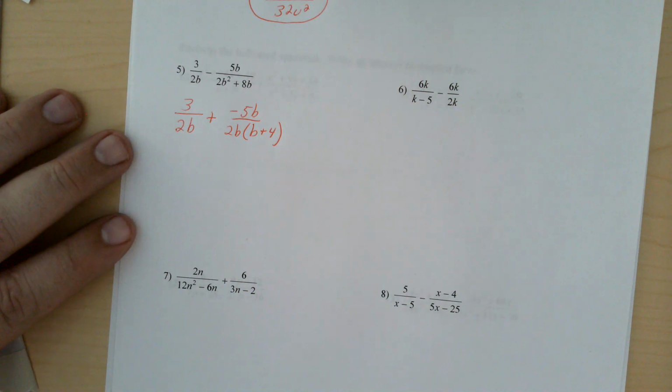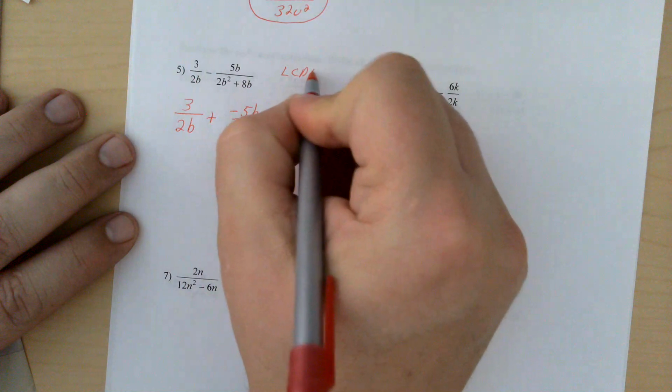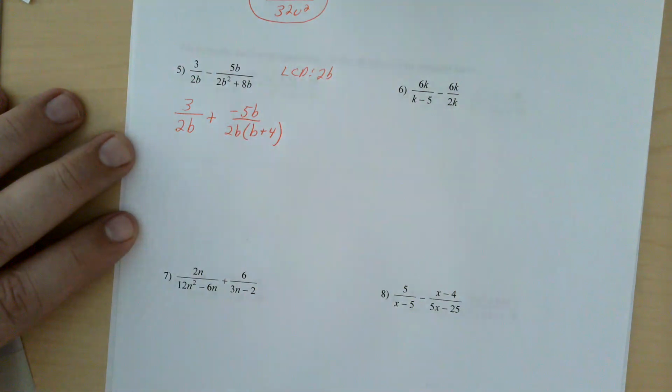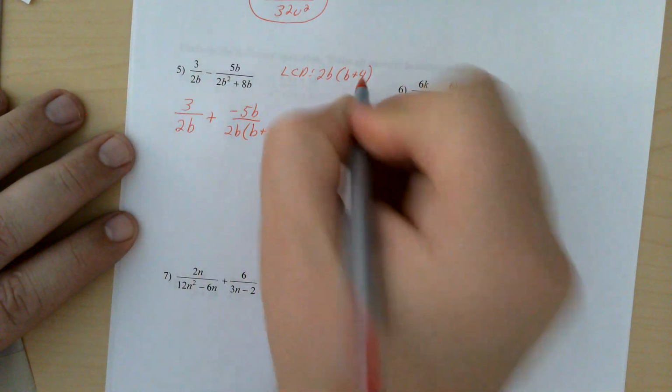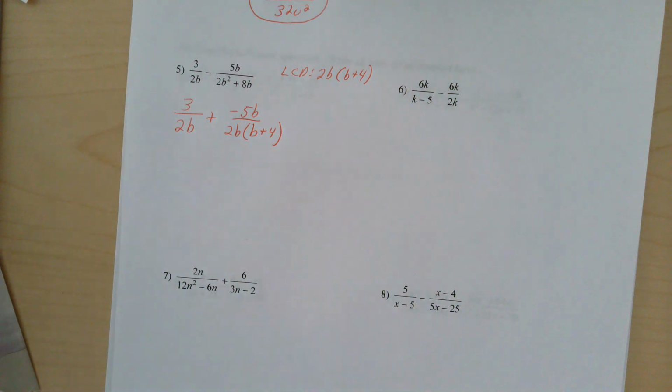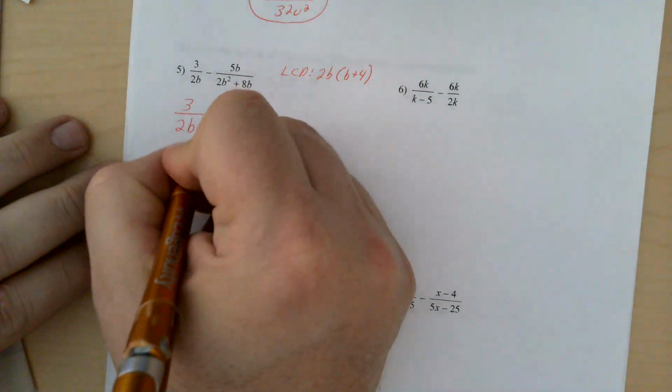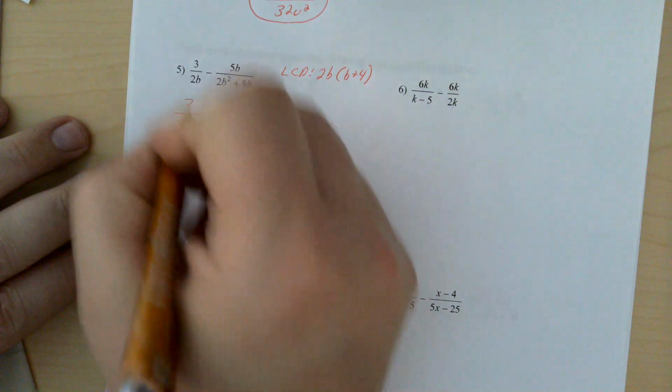Okay. So then I'm hoping you're going to see then your LCD, the least common denominator, we already have the 2b in common. Both fractions contain a 2b, but the first fraction's missing a b plus 4. So I'm going to squeeze in a b plus 4 here.